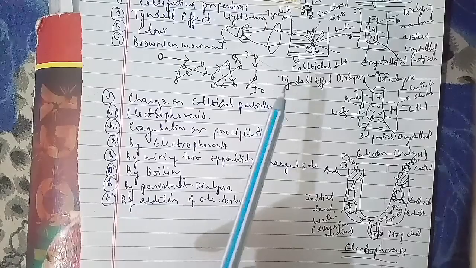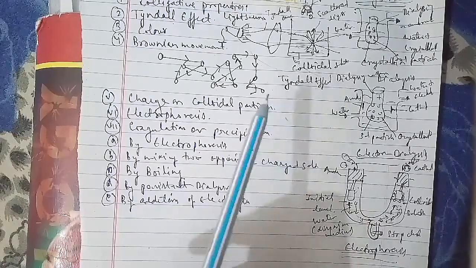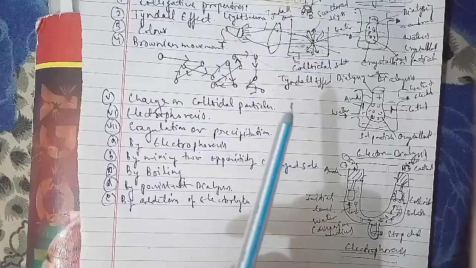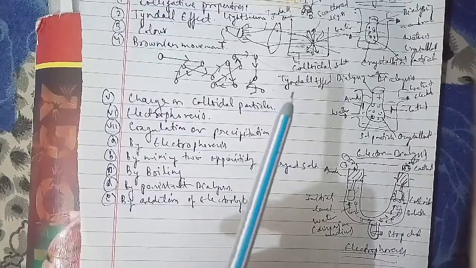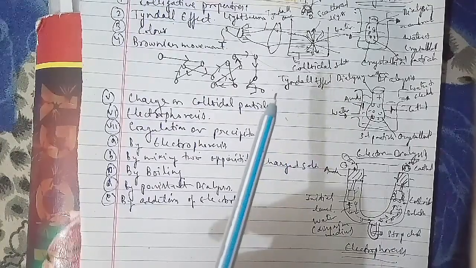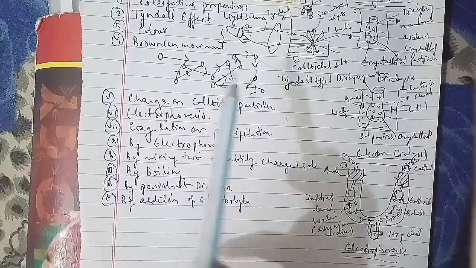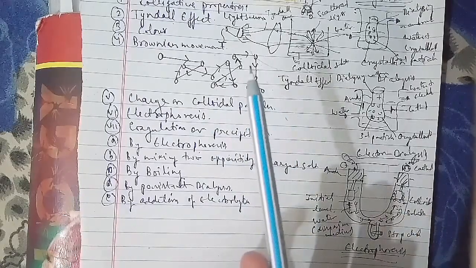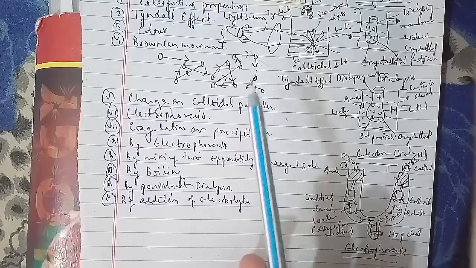The minimum concentration of an electrolyte in millimoles per liter required to cause the precipitation of the sol in 2 hours is called the coagulation value, and the smaller the quantity needed, the higher will be the coagulation power of an ion as well.